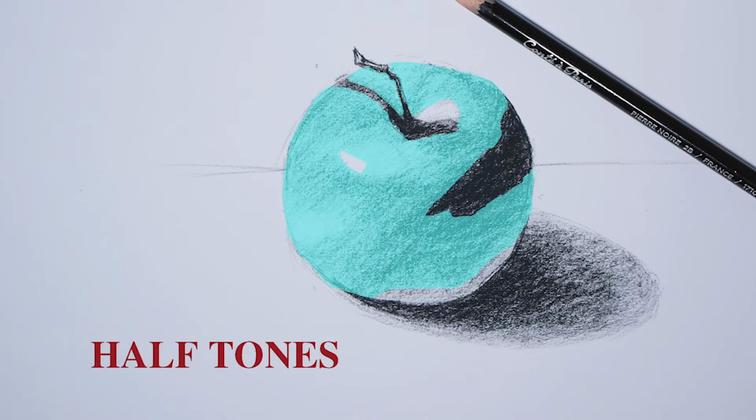Halftones are everything between highlight and darkest shadow. So it is the nuances between black and white, if you wish. Working from dark to light, I gradually manipulate my charcoal to get a nice effect, which means halftones are not the same everywhere. Some are darker and some are lighter.